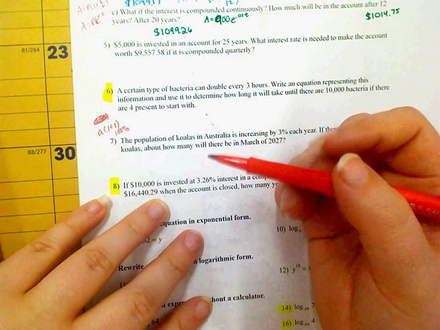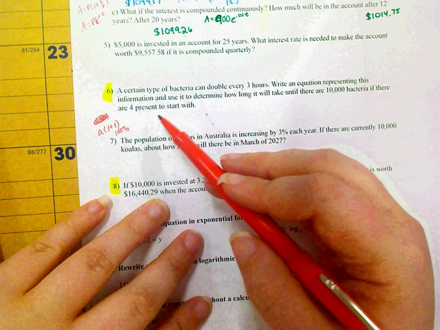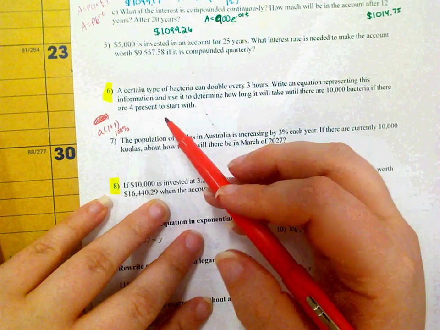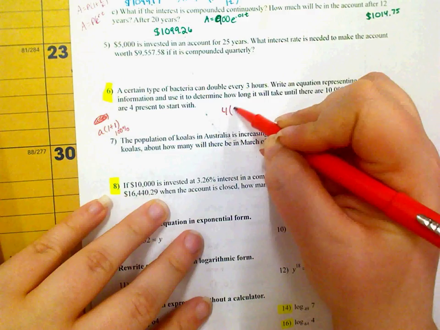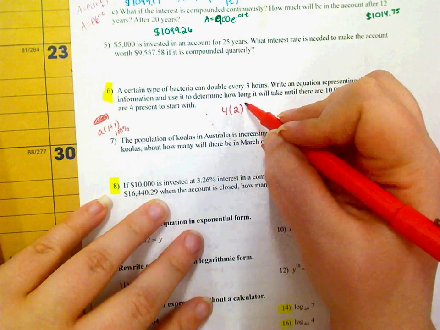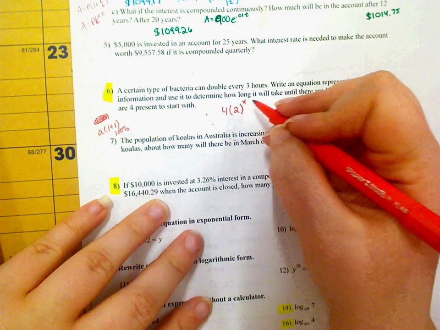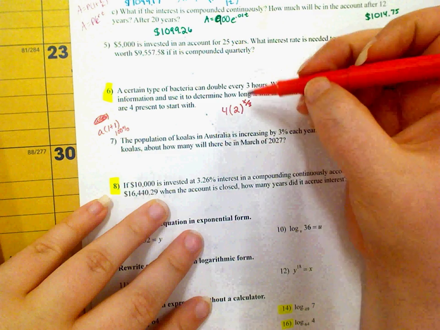So what you can say is, okay, write an equation representing this information and use it to determine how long it will take until there are 10,000 bacteria if there are 4 present to start with. So the initial amount is 4. Doubling means I multiply it by 2, and I raise it to the, well, if it just said every hour, I would say to the x. But it says every 3 hours, so I have to divide that number of hours by 3. So do you see how, if I plug in, well, let me just show you.